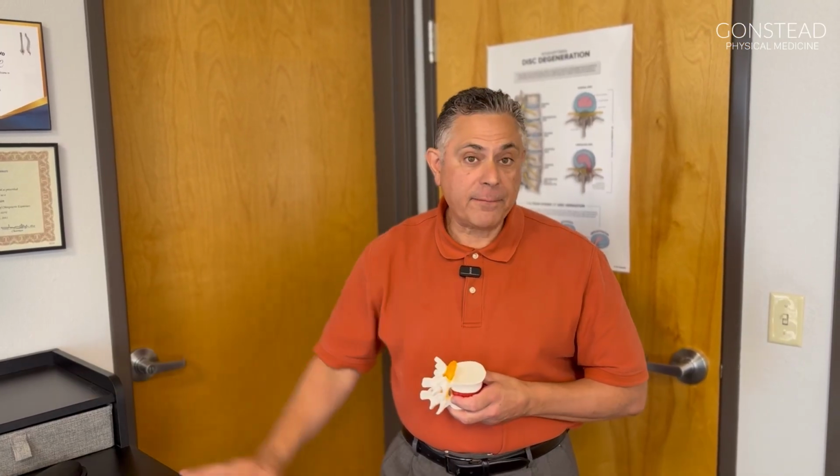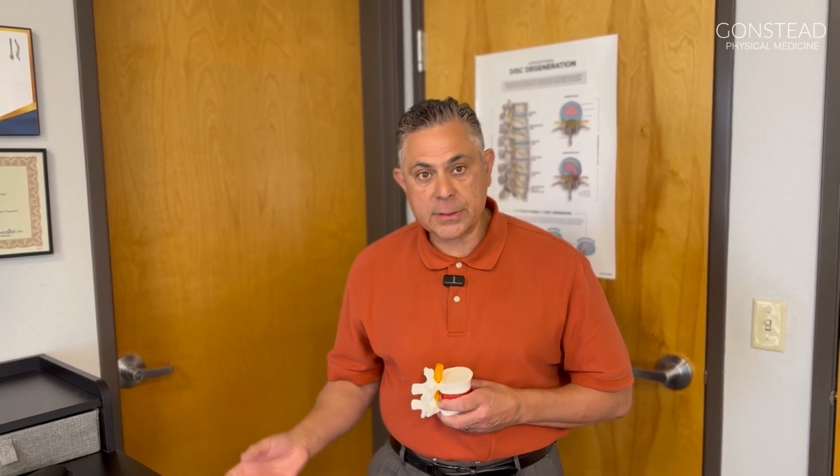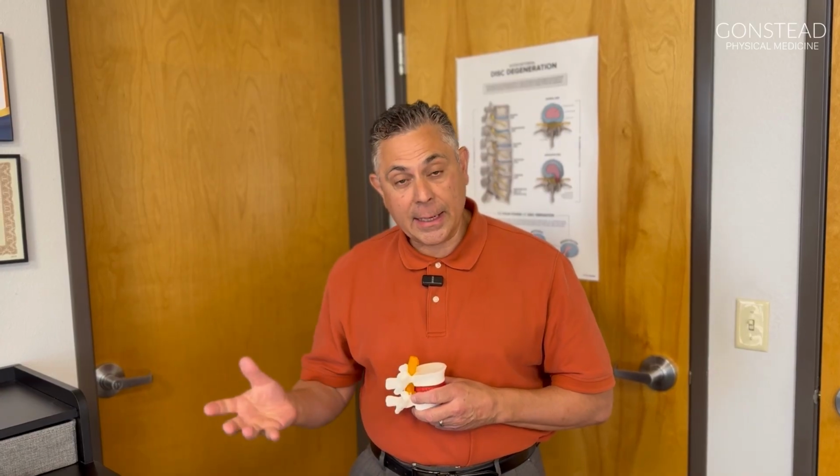Today we're going to talk about the causes of stenosis in the spine. We said before that stenosis is the narrowing of the openings of the spine, and it could happen at the central canal, which is central canal stenosis. It can happen at the neural foramina, which is neuroforaminal stenosis, and it could happen at the lateral recess, which is lateral recess stenosis.